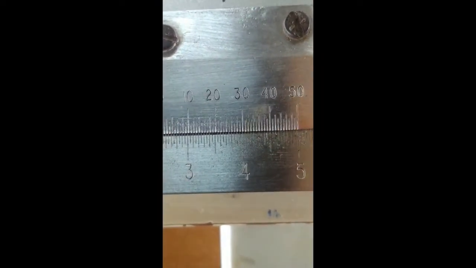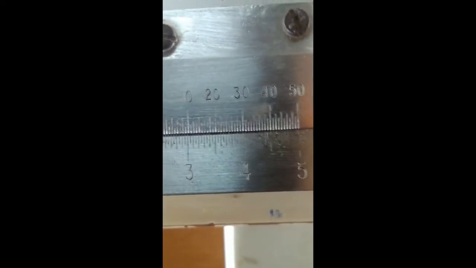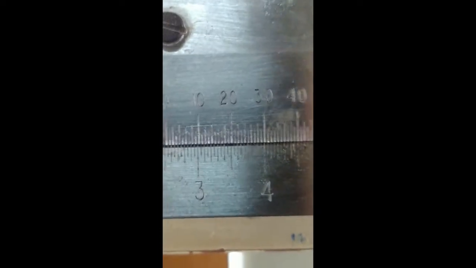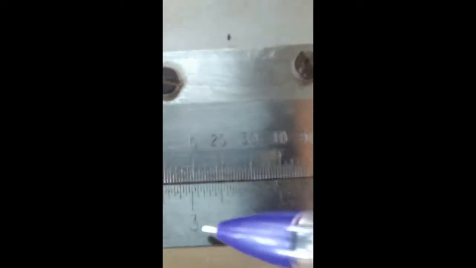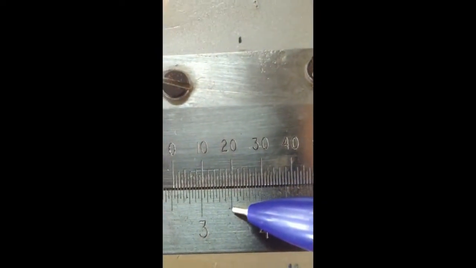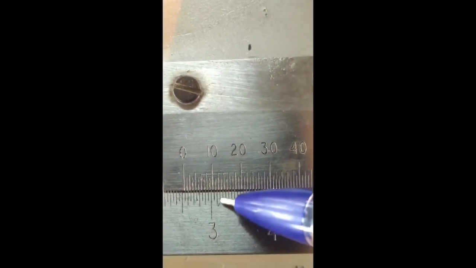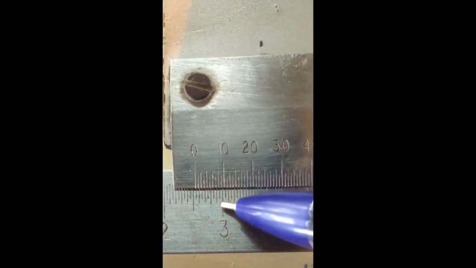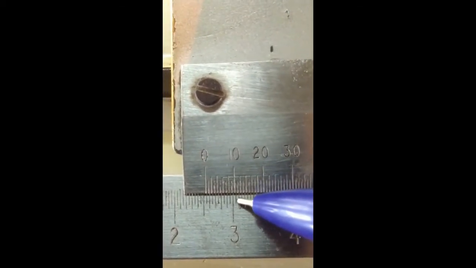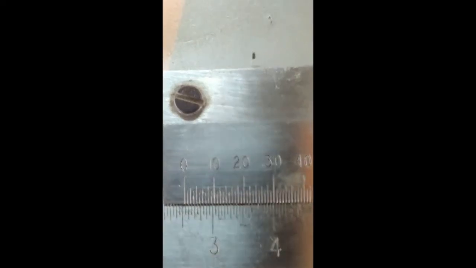So let me show you the scale again. So you can see the scale here. Between 3 and 4, we have got 20 divisions. This represents 3.5. This represents 3.1. And between 3 and 3.1, we have 3.05. Right? How will you take reading?